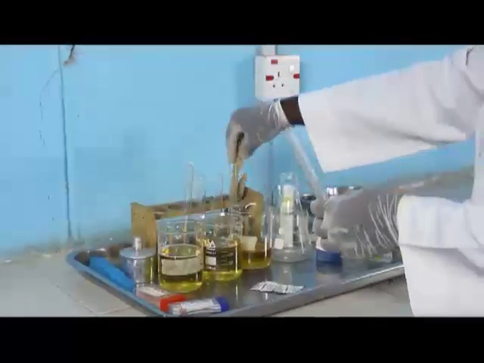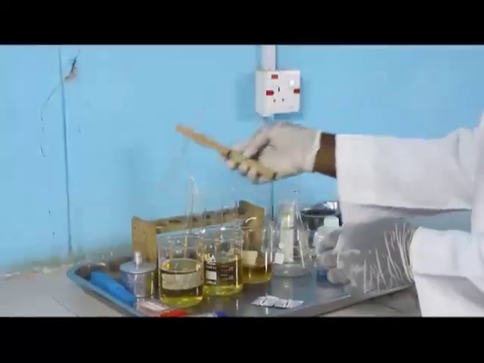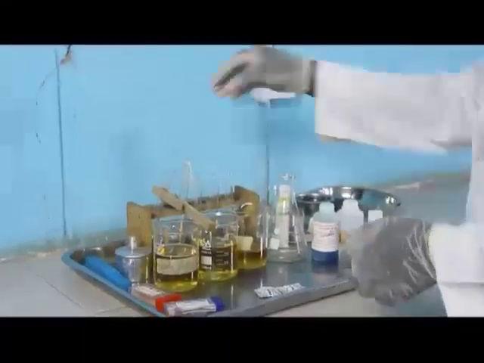Clinitest tablets: 2 or 5 drops of urine, or as per the manufacturer's directives, and 10 drops of water are measured with a dropper into a test tube.